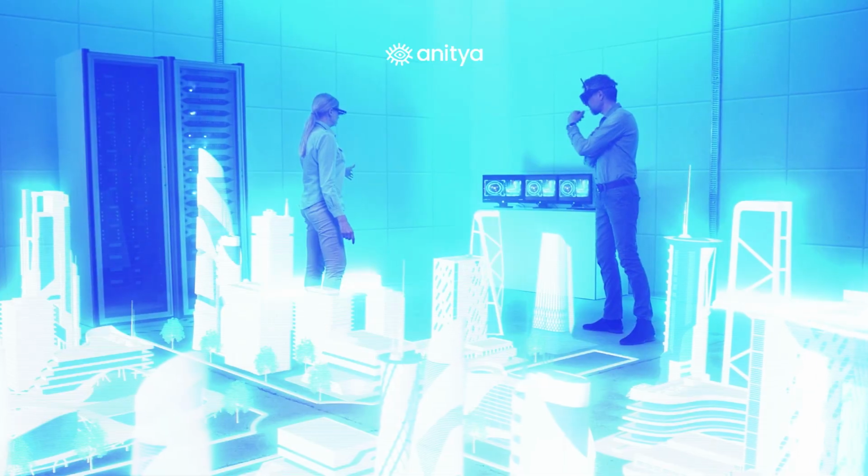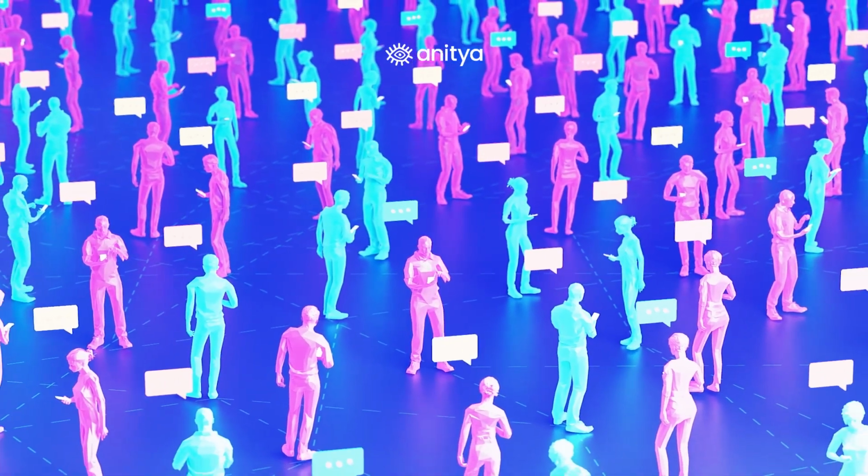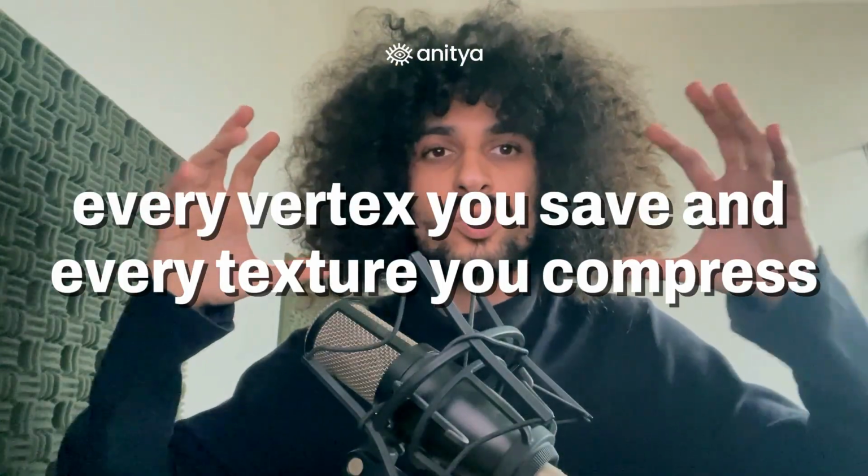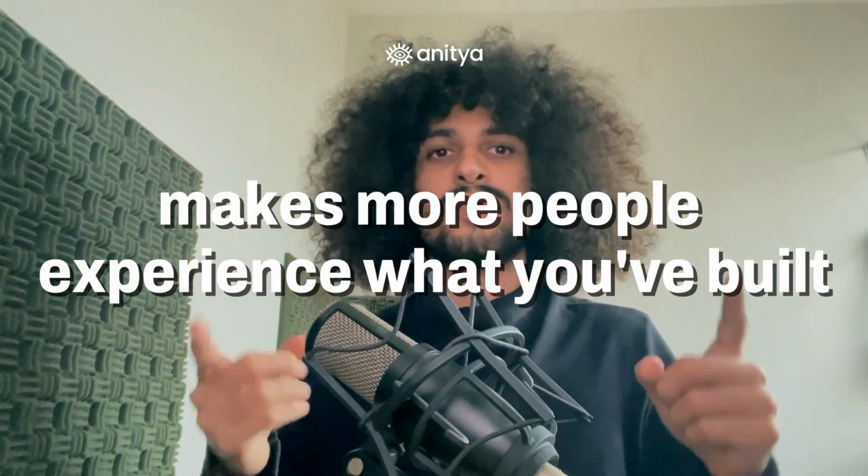So again, optimizing 3D assets means making your work available to more people. Every vertex you save and every texture you compress makes more people experience what you've built.